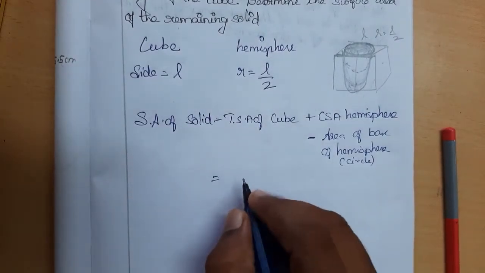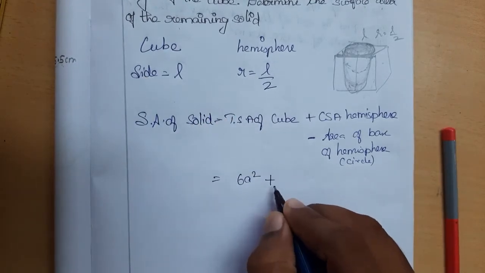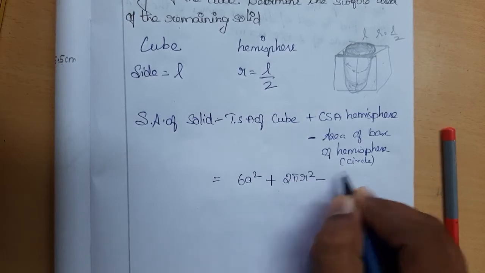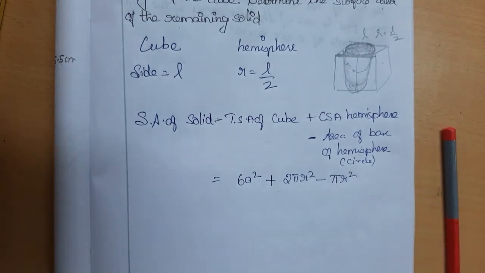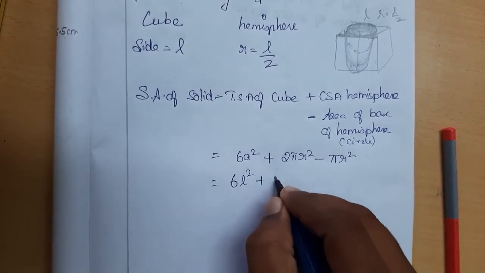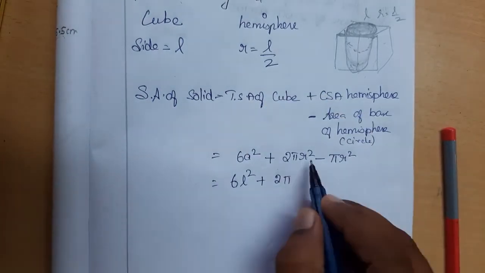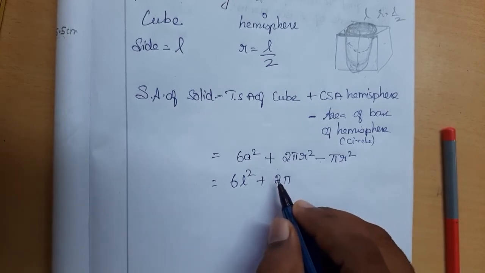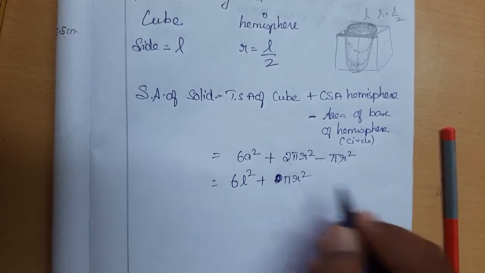So the TSA of a cube is 6a square, where a is the side, plus the CSA of the hemisphere is 2 pi r square, minus the circle, that is the hemisphere top, which is pi r square. Now just substitute the values. We will get 6, instead of the side we substitute L square, plus 2 pi r square. Before that we can subtract: 2 pi r square minus 1 pi r square is 1 pi r square.